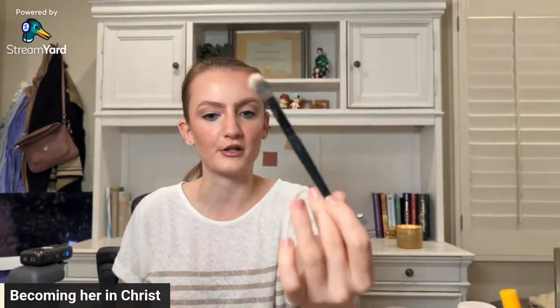Alright. How do I stop creasing under my eyes? I think just using less product in that area and always blending it out with a brush like this right before you set the concealer so there's no creasing.